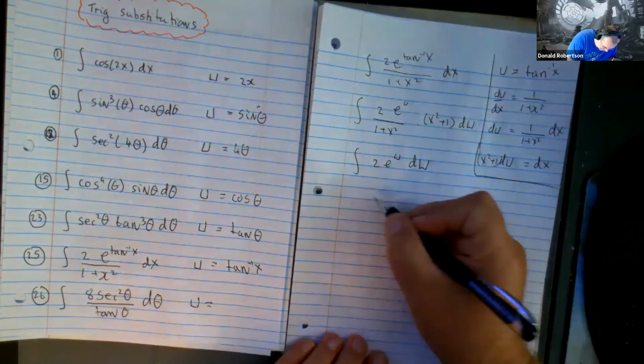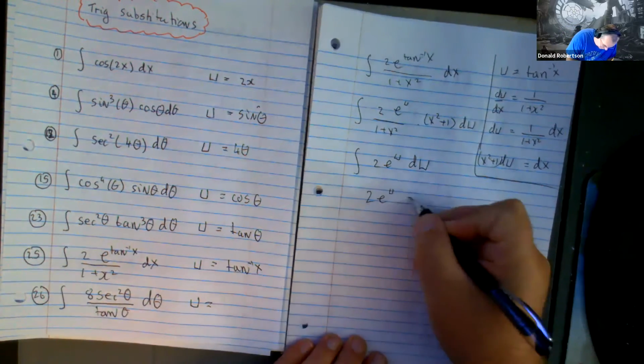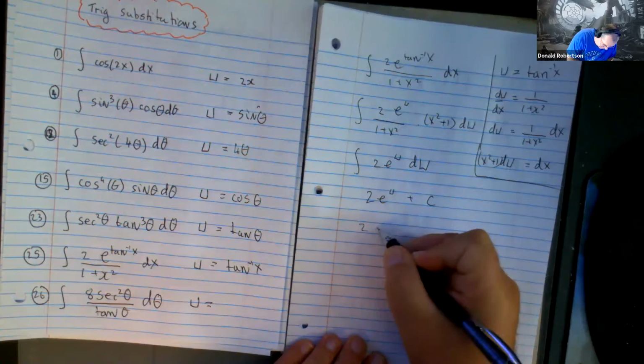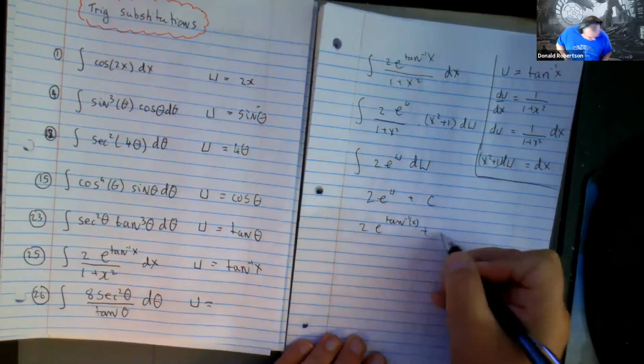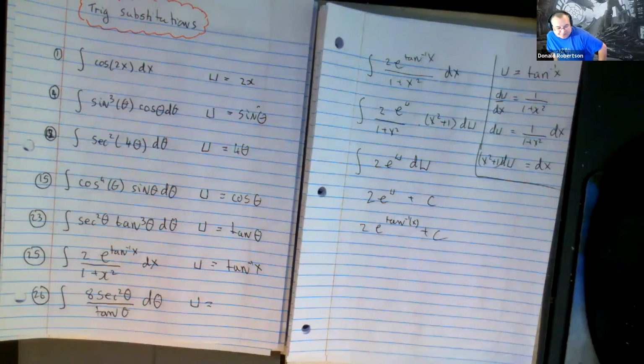Quick version, antiderivative, convert back to original. That's how it works.